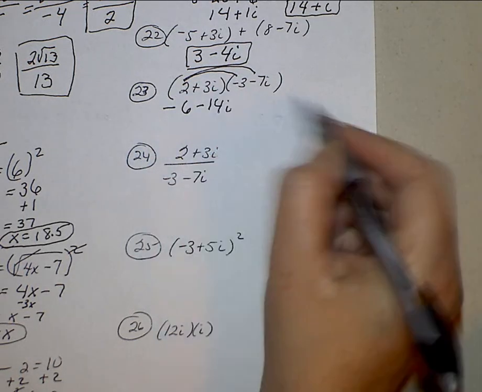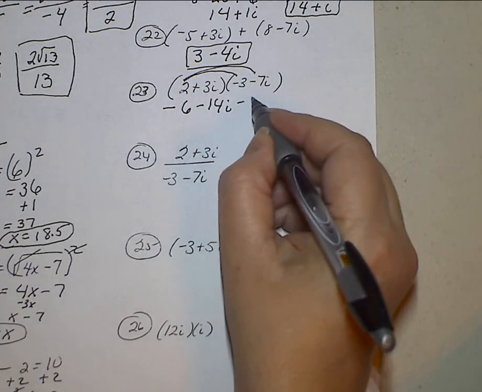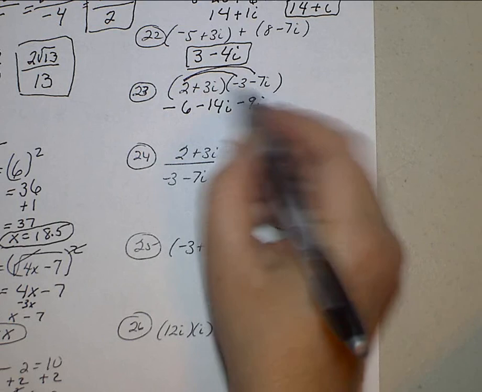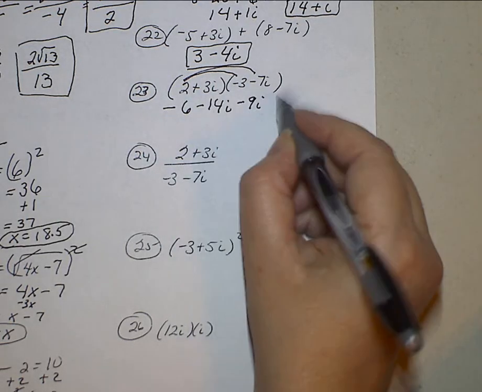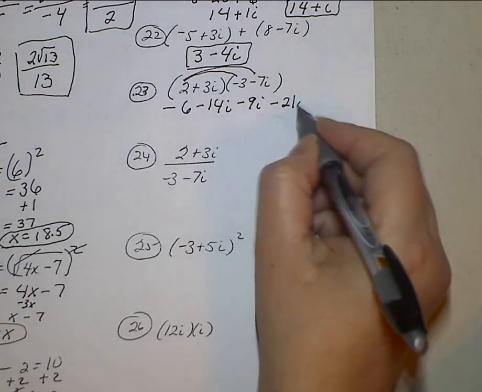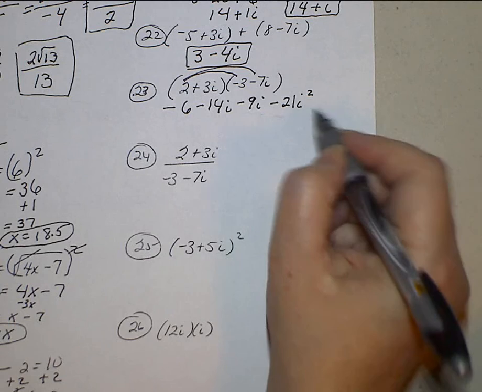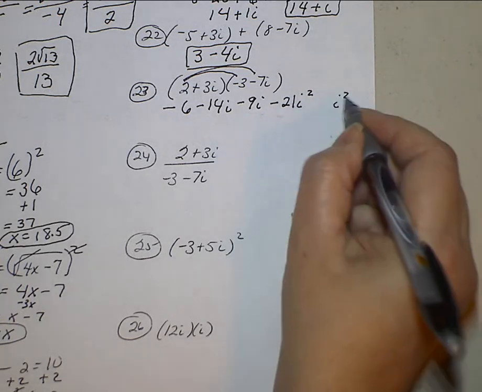Negative 3i times negative 3 is a negative 9i. And then you take this times this, so you have 3 times a negative 7 gives you a negative 21. And i times i is i squared. What does i squared equal? i squared equals negative 1.